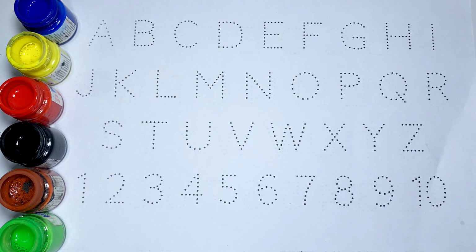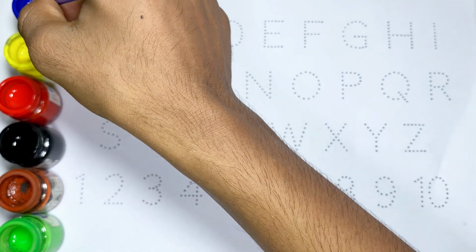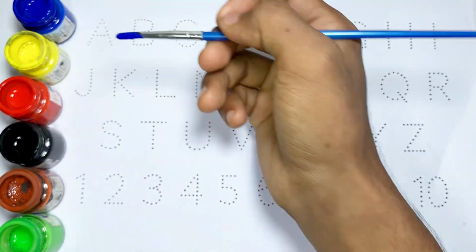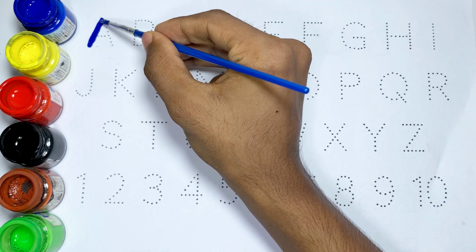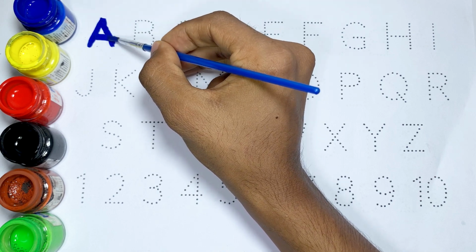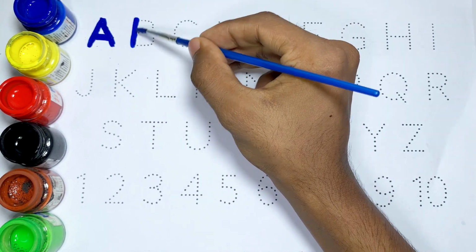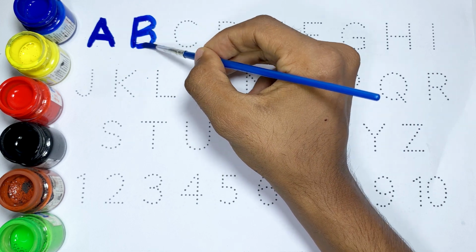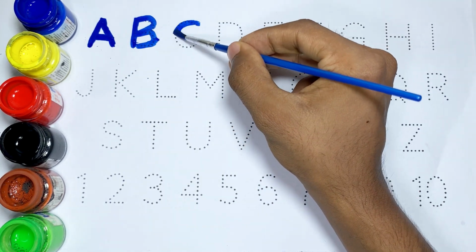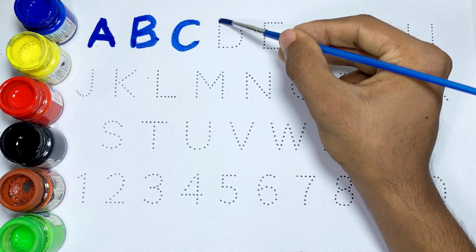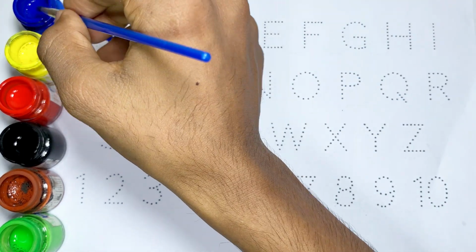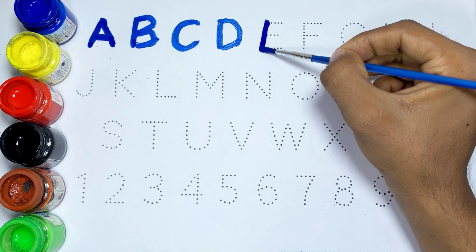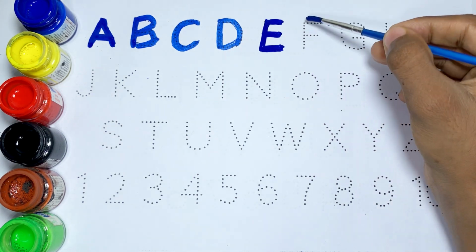Kids, so now we draw alphabets and use blue color. First we draw A. A for apple. B for ball. C for cat. D for dog. E for elephant.